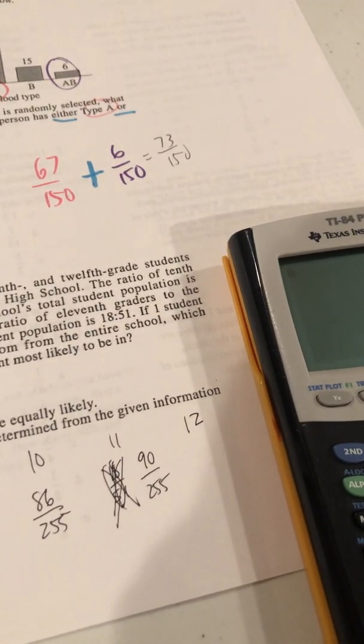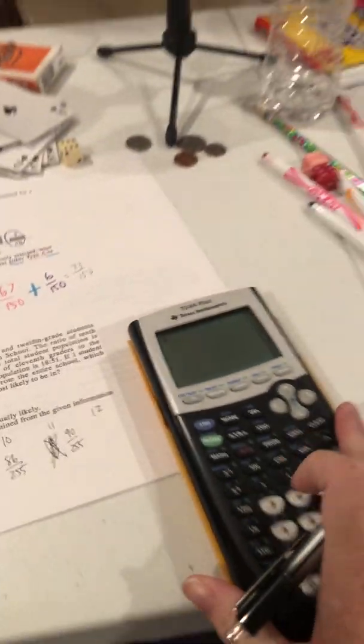Oh my goodness, I'm so sorry. Lots of markers and dice and stuff on here. It's kind of crazy. I'm not gonna lie. It's a little bit wild.